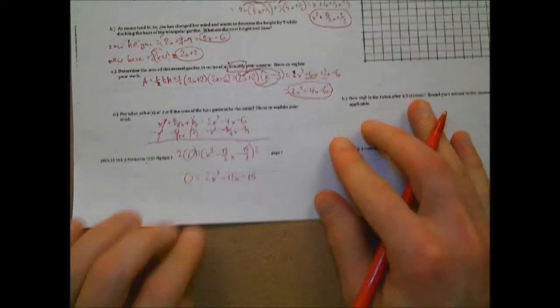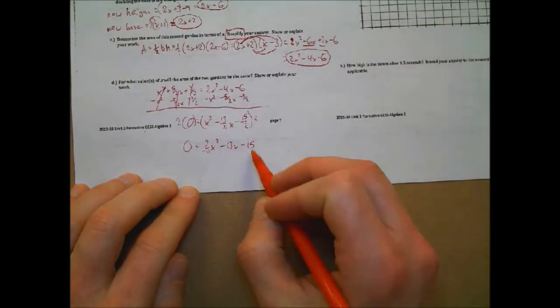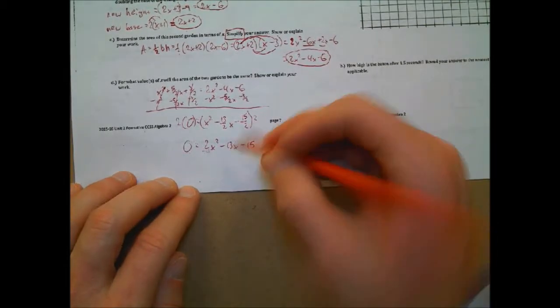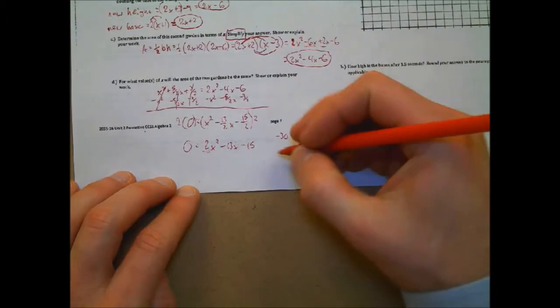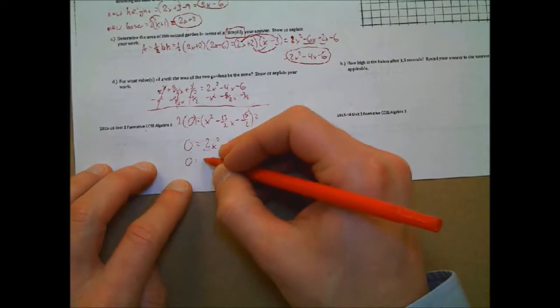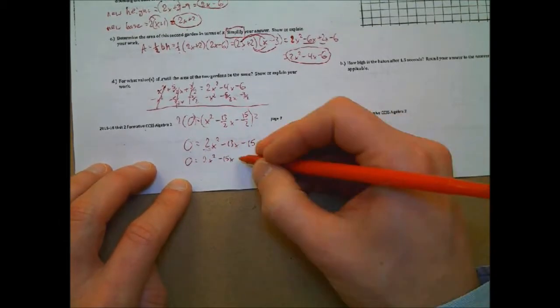All right, so to factor this, we'll take that 2, multiply it back with the negative 15, and we'll get negative 30. And we're going to look for 2 numbers that multiply to negative 30 but add to make negative 13. Yeah, negative 15 and positive 2. Okay, so we get 0 equals 2x squared minus 15x plus 2x minus 15.